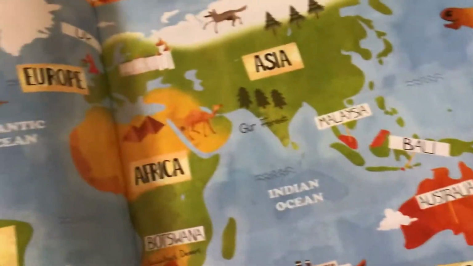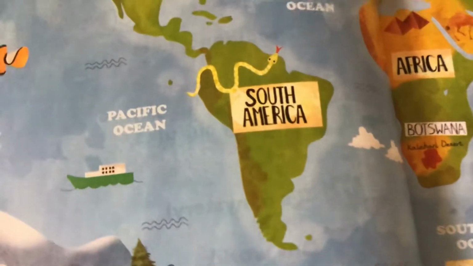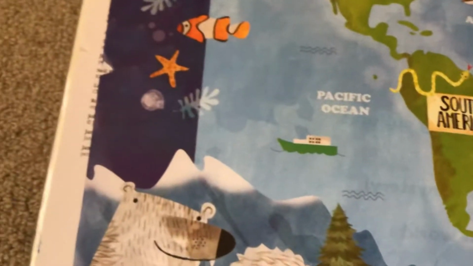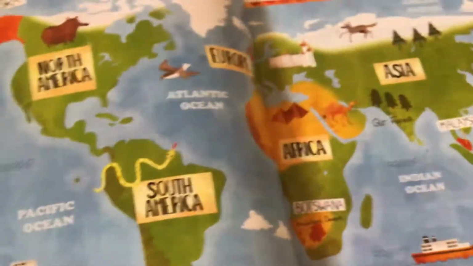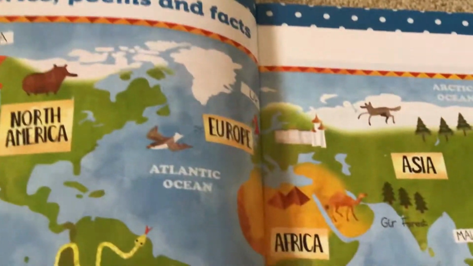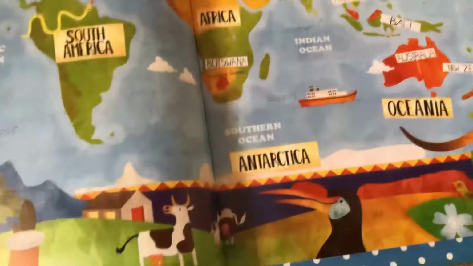Now we're going to the Atlantic Ocean, as you see. And here's the South America. Next to this part of America, we got the Pacific Ocean. And here the Atlantic Ocean. This is Greenland. Now here we got Antarctica.